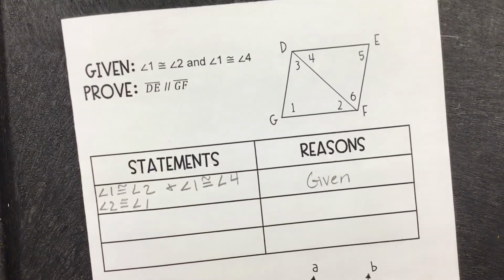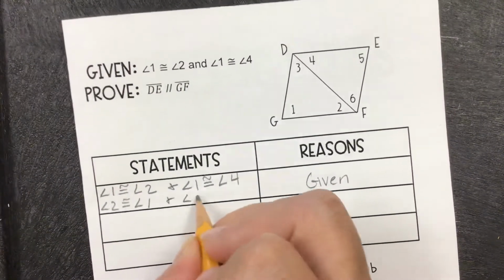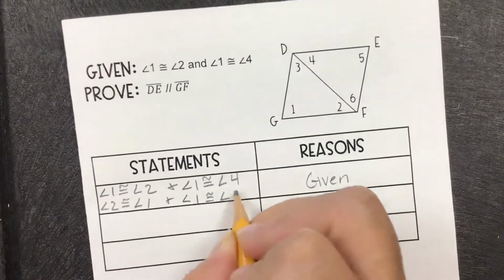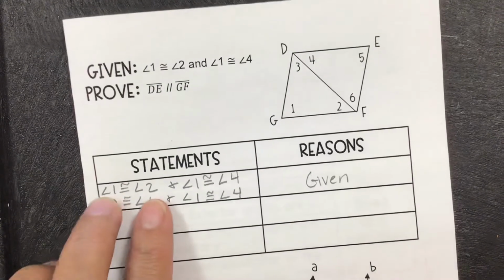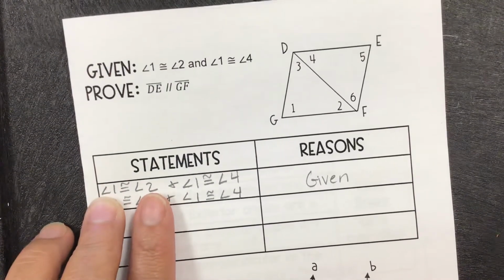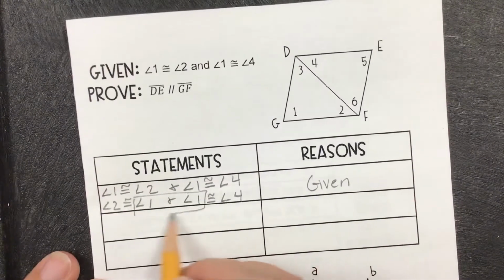What's the reason that I want to do that? And angle 1 is congruent to angle 4. So I just rewrote it. Remember, the symmetric property is the one that flips these around. And now you have these two things.